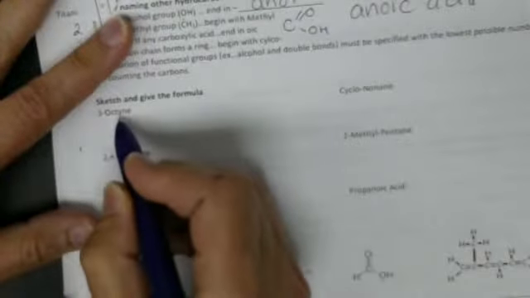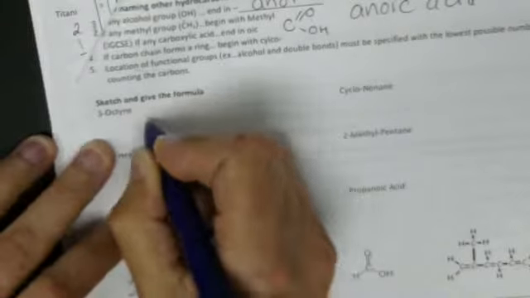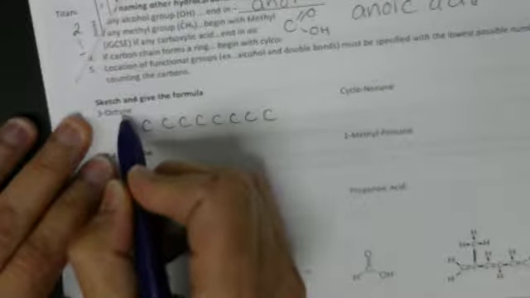So 3-octene, that's ene. So oct tells me 1, 2, 3, 4, 5, 6, 7, 8. I have 8 carbons, and they're not in a ring because there's no cyclo. The 3 tells me the location of my double bond.